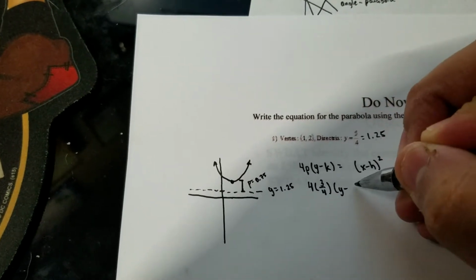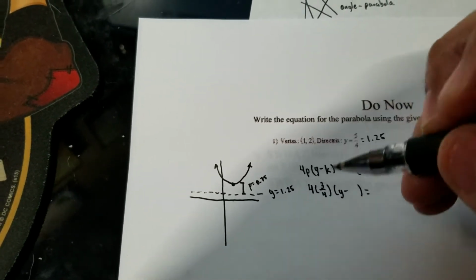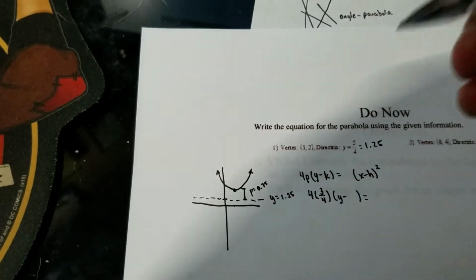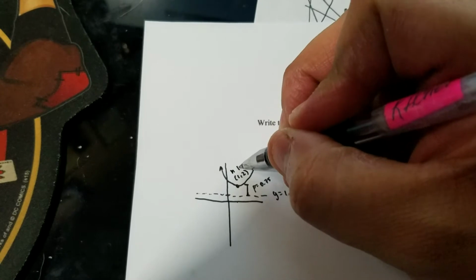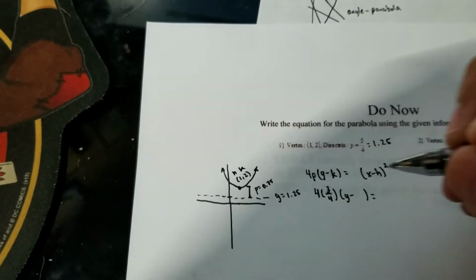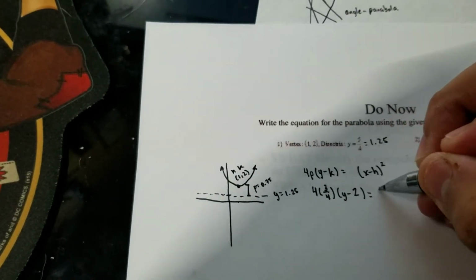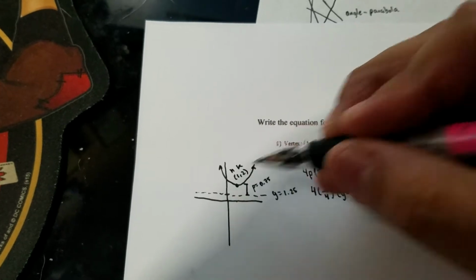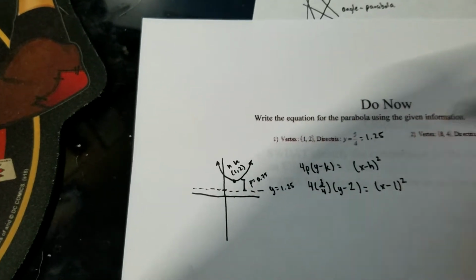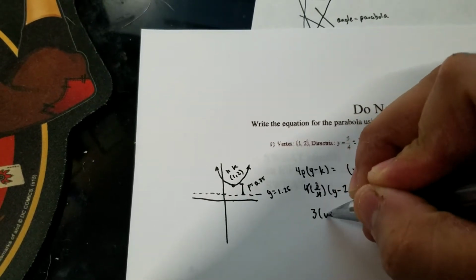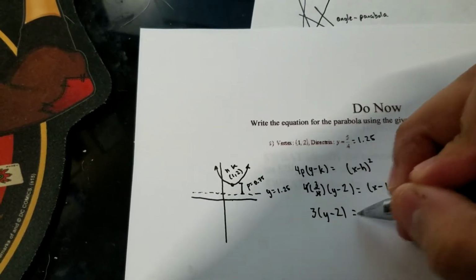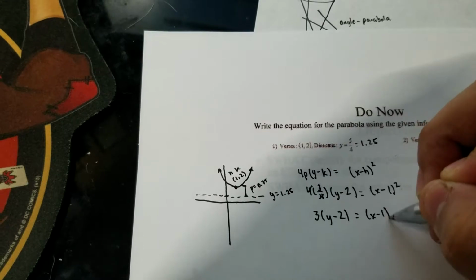y minus k. So this is where I messed up a little because I shouldn't have written it this way. Remember, the h and the k are right here, so my k value is 2, so this should be y minus 2, and over here my h is 1, so like that. And here I can see the 4's cancel, so I'm left with 3/4 (y minus 2) equals (x minus 1) squared.